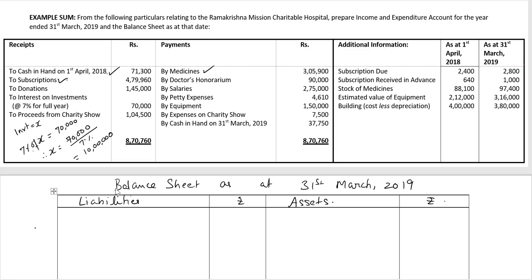We'll first insert all the balances which are given in the additional information. We'll take the balances as on 31st March 2019. We'll begin with subscription due, 2,800 rupees. Subscription received in advance, 1,000 rupees.